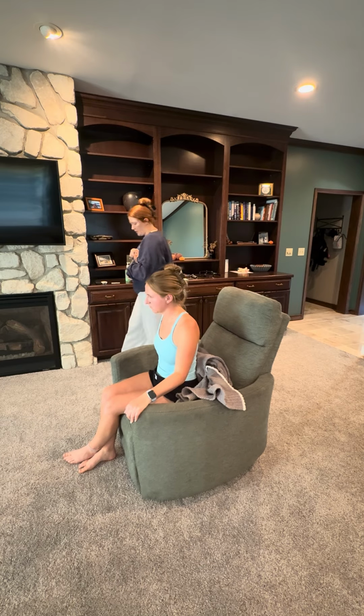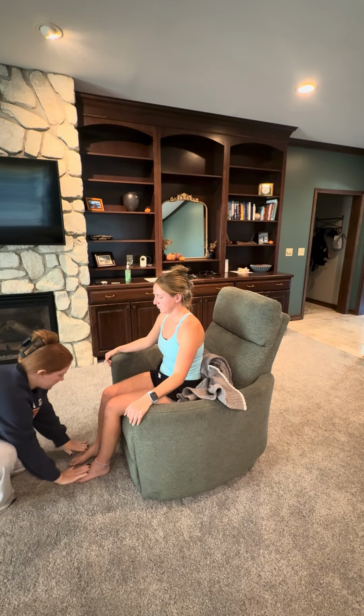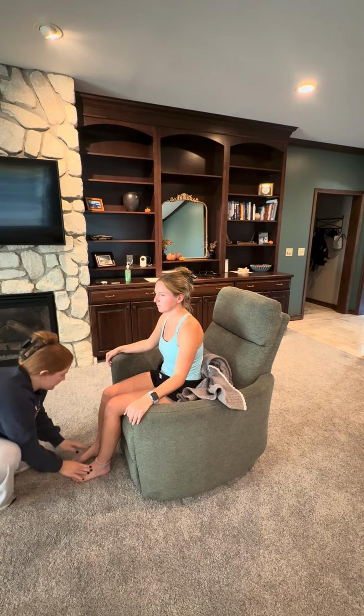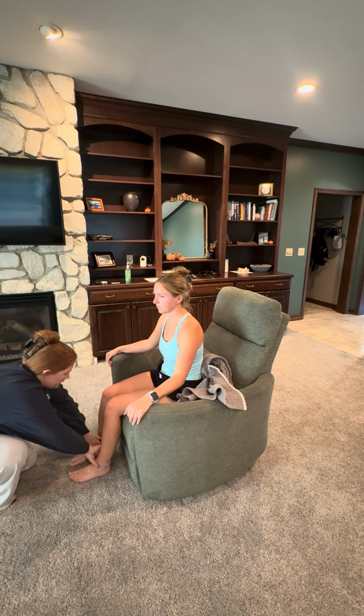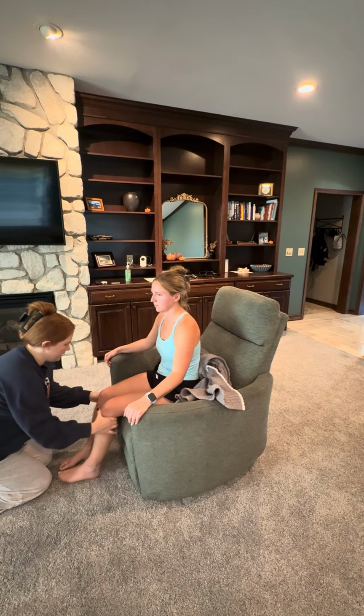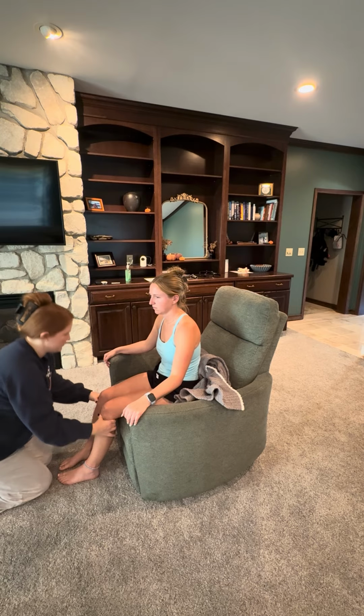And then I'm going to feel the pulses on your lower extremity. So I'm going to start with your dorsalis pedis pulses. And those are both 2+ bilaterally. And then I'm going to feel for your posterior tibialis pulses. Those are both 2+ bilaterally. I'm going to feel your popliteal pulses behind your knees here. Those are both also 2+ bilaterally.